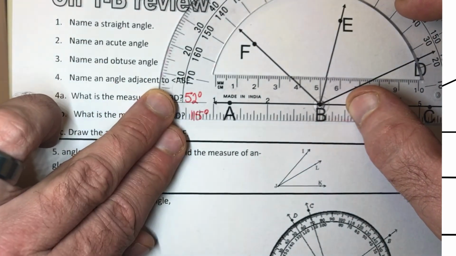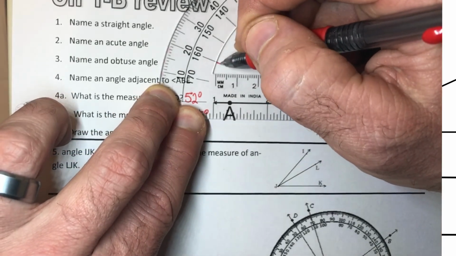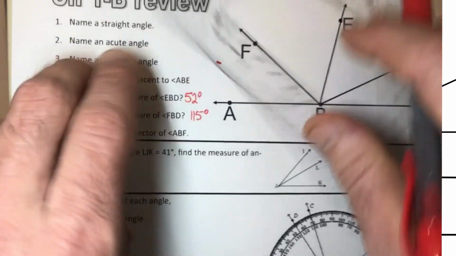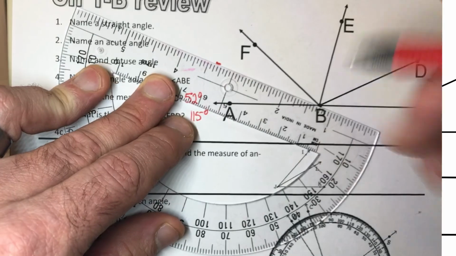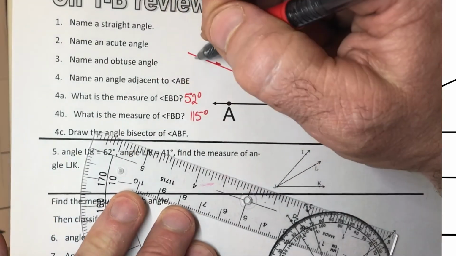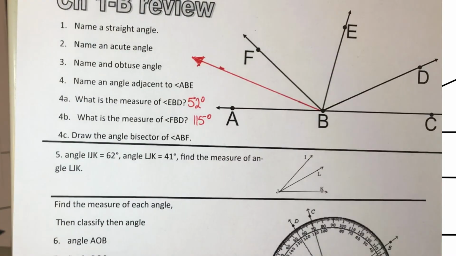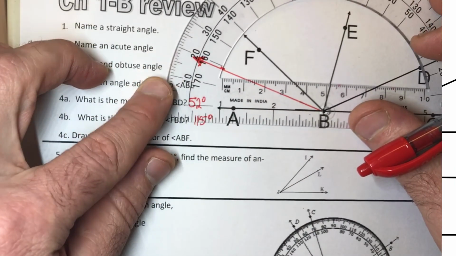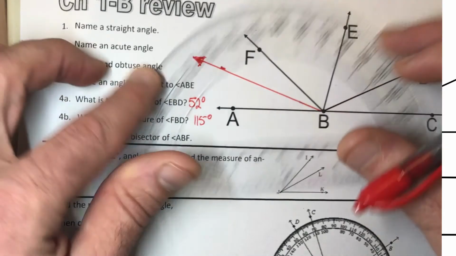So if I'm drawing the angle bisector, half of that, what's half of 40? It's 20. So I'm going to put a little mark at 20, and I'm going to draw in this angle bisector like this. Did I get that in the right place? It doesn't look very good. Off a little bit, I guess. But it's pretty close. Anyways, okay.